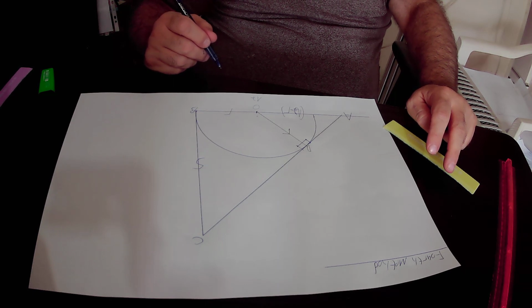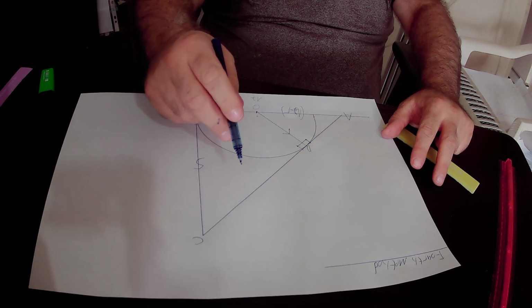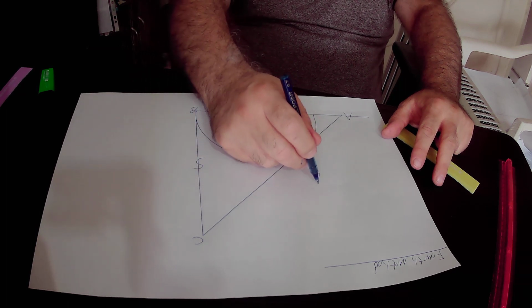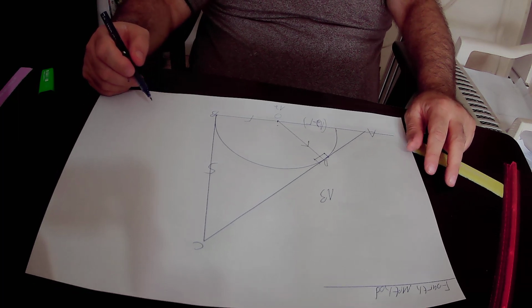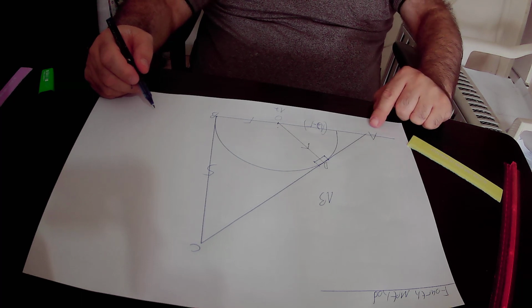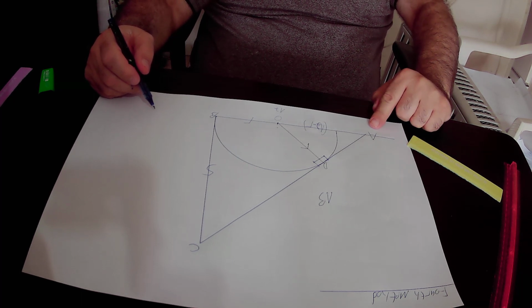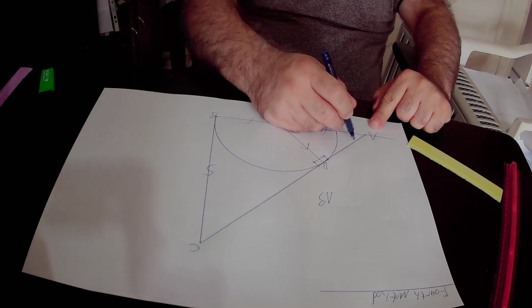And we have already found out that AC, the hypotenuse of triangle ABC, is 13 units. So we will define the angle at vertex A of the right triangle ABC as theta. This angle is defined as theta.